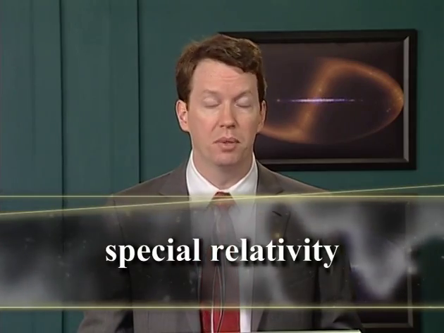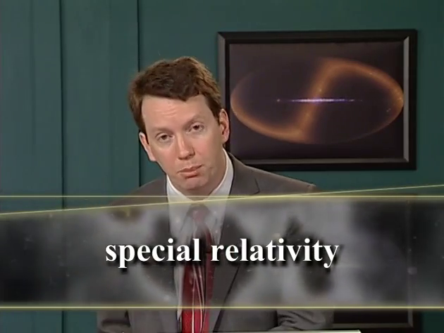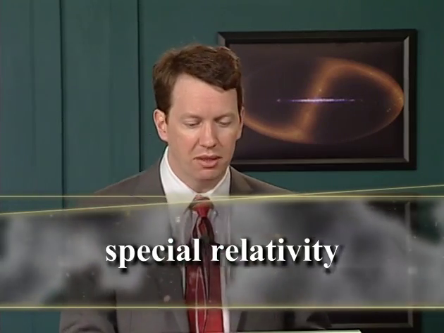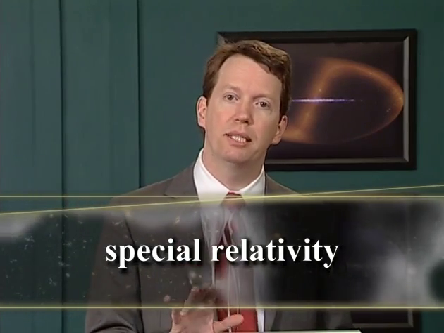Now, Einstein comes along, and he had collaborators also. He wasn't alone. In 1905, Einstein put the finishing touches on something called special relativity. Special relativity was a replacement for Newton's notions of space and time. Special relativity was the thing that first said that space and time are different aspects of the same four-dimensional thing called space-time.